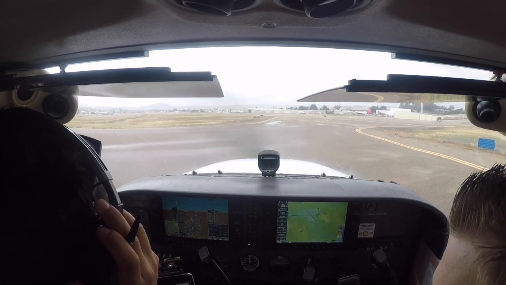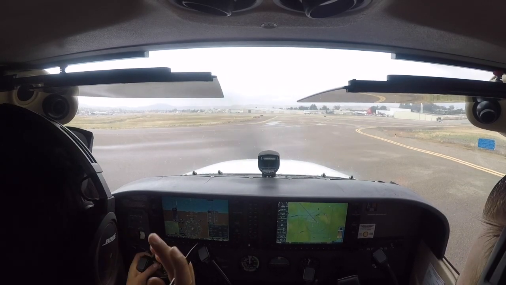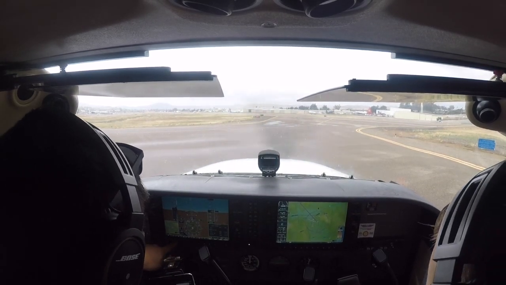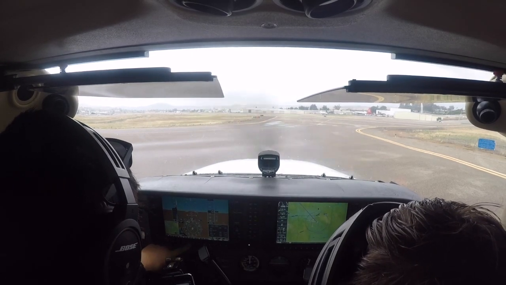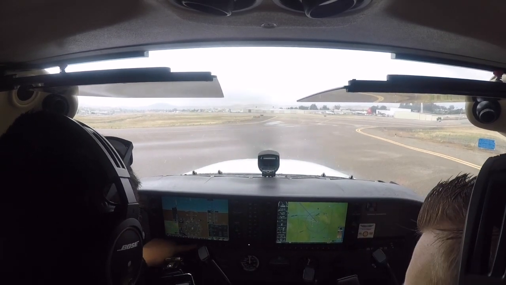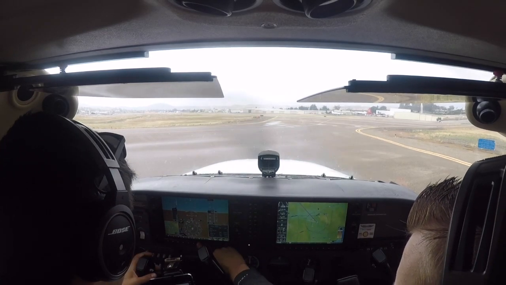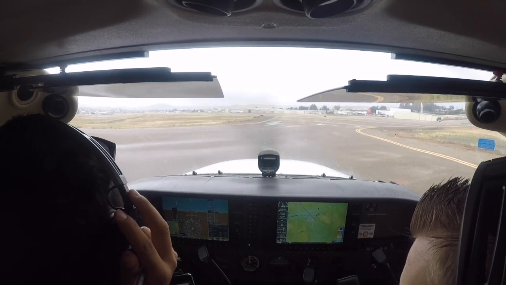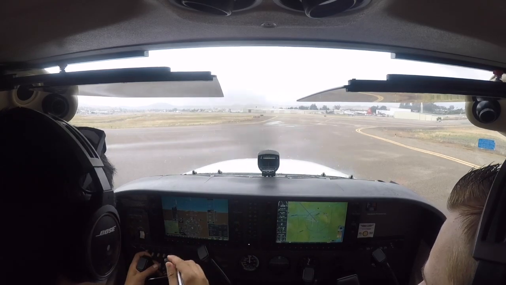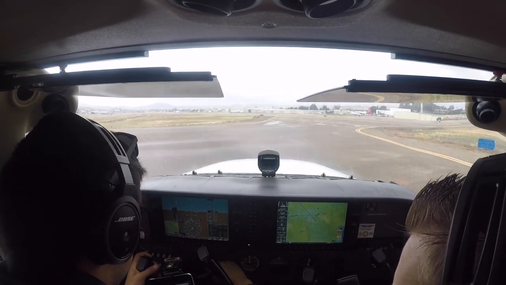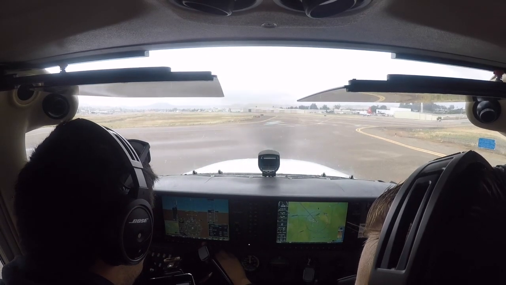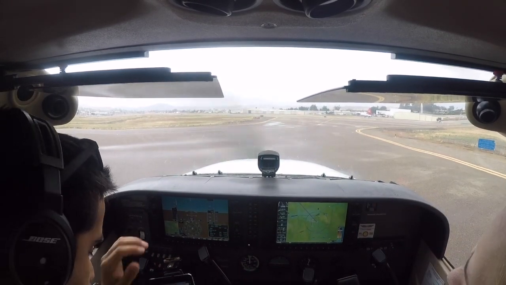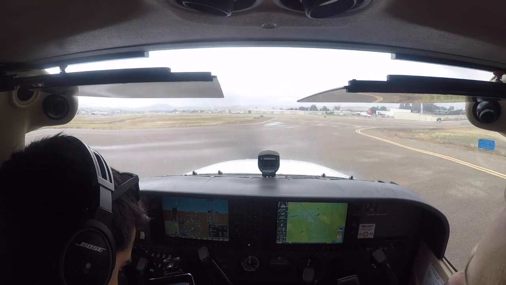Gillespie Tower, 61958, ready for IFR squawk and release. 61958, Gillespie Tower, squawk 5206. Gillespie Tower, 61958, squawk 5206. Thank you. Citation 8 Echo Sierra, contact SoCal departure. Over to SoCal, 8 Echo Sierra, thanks.